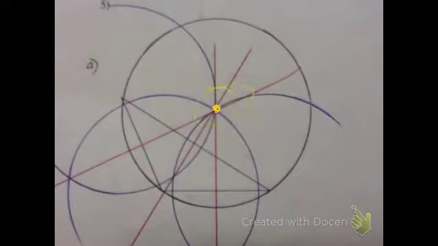Put the center of your compass here, and then you just go out and make sure you put a hole on one of your vertices for the corners. And as you draw it around, you'll find that it crosses all of the vertices of the triangle. And so you've now inscribed the triangle in a circle.